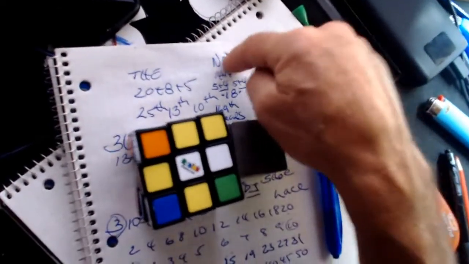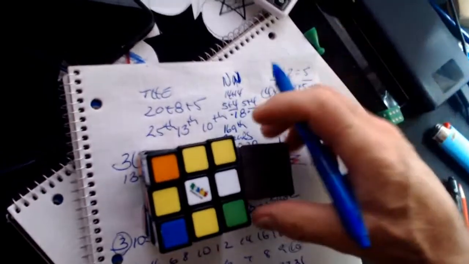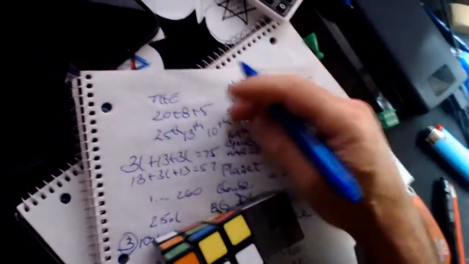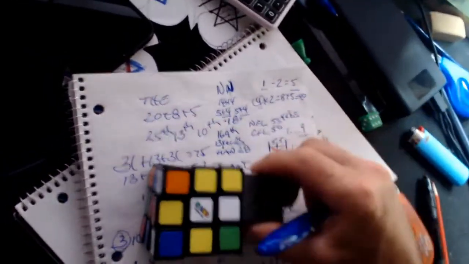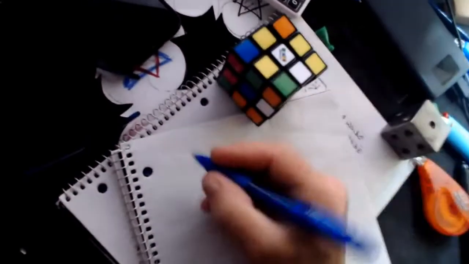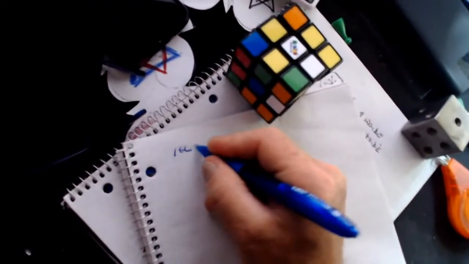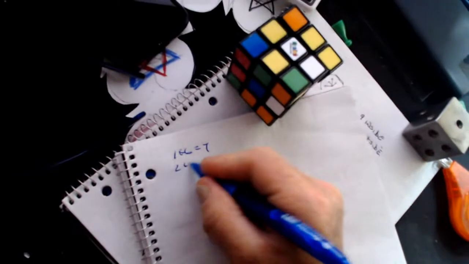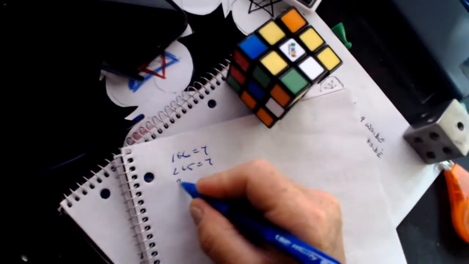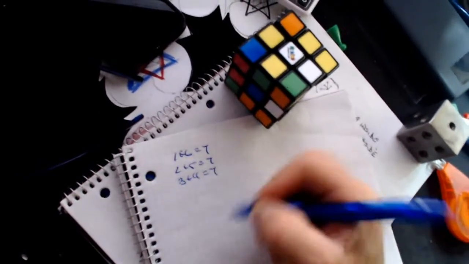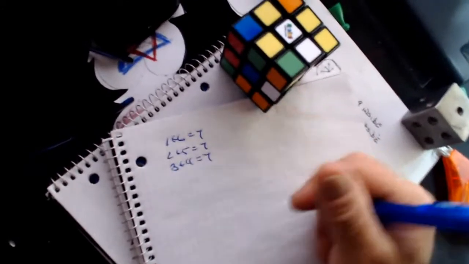And then in the 28-day cycle of the moon, or 4 by 7, is actually the turnover of a cycle onto the next cycle. And the reason for that is because this cube only goes 1 and 6 equals 7, and then it goes 2 and 5 equals 7, and then it goes 3 and 4 equals 7.